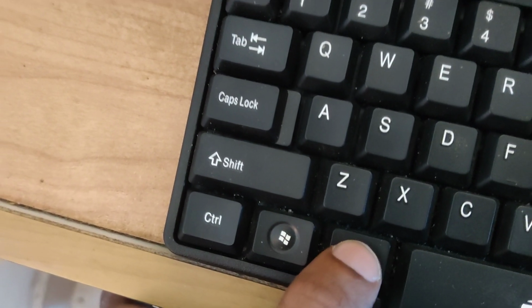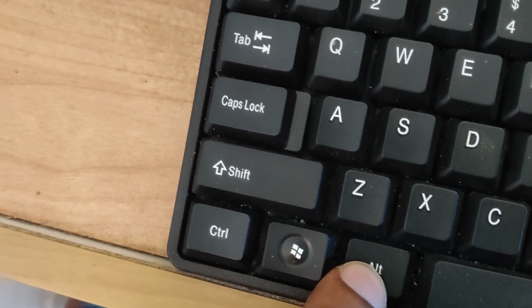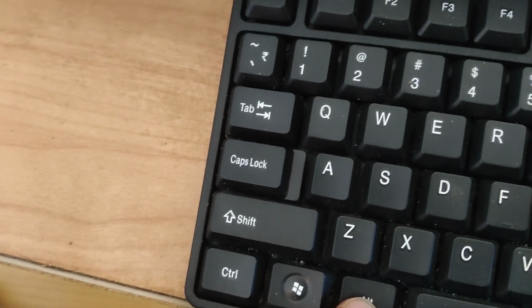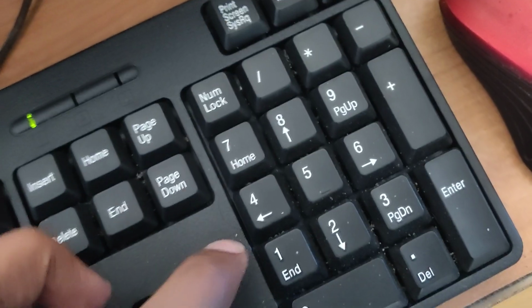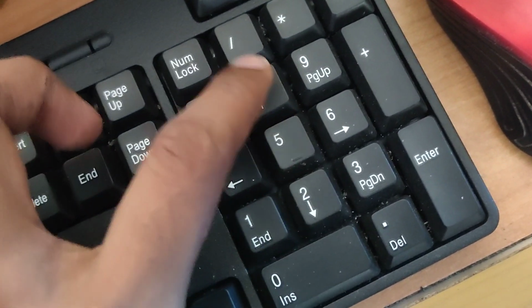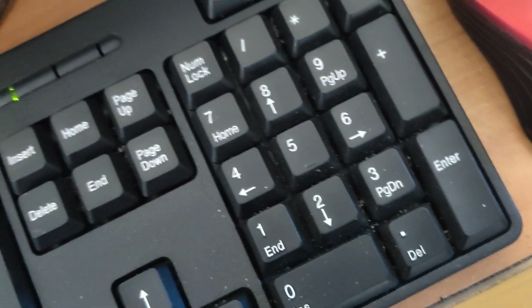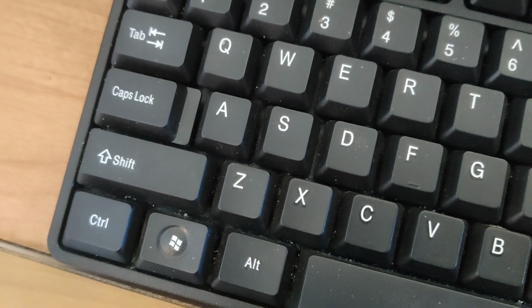Now you must keep one of your fingers on this alt key, the alt key on the left side of your space bar. There you can see the alt key. You must press and hold this alt key. Do not remove your finger from this alt key, and at the same time you must type in this numeric area here. You must type 128222. After that you can release your finger from this alt key. So if you do like that, you can see that the symbol has arrived in your computer.